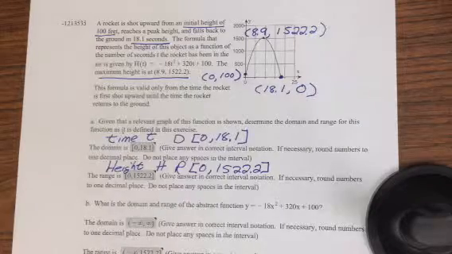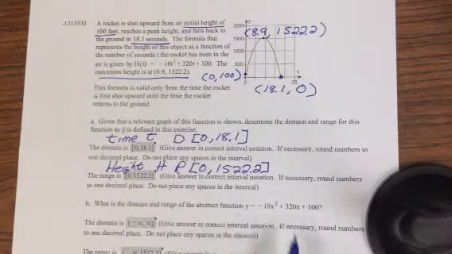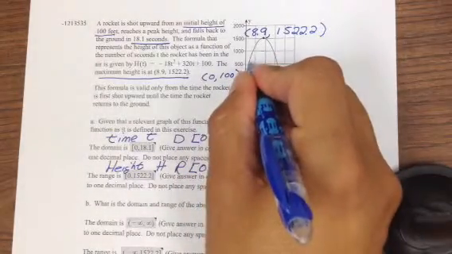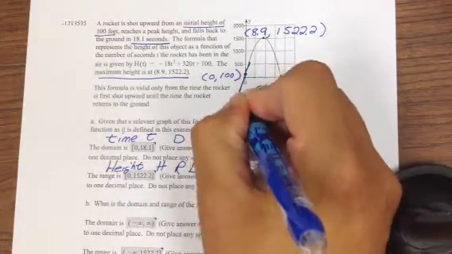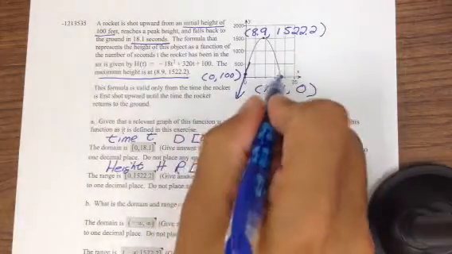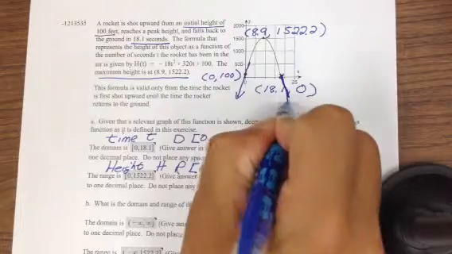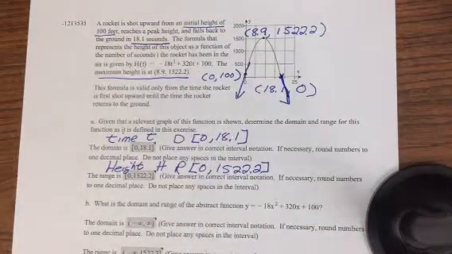Okay, next part of the question. It's asking about the domain and range of an abstract function. Well, an abstract formula does not stop. It does not know when the rocket took off, and it does not know when the rocket hit the ground. So what you're really looking at is this parabola, and you know that it goes down forever in this direction, and it goes down forever in this direction.